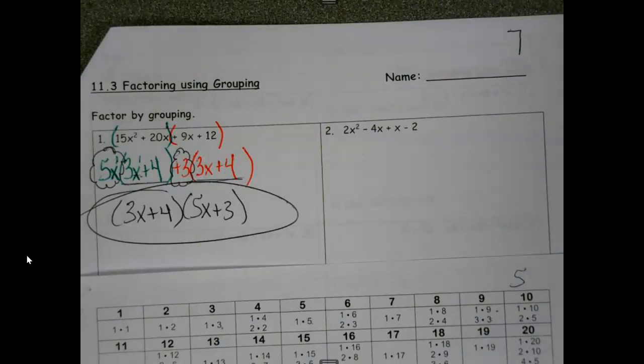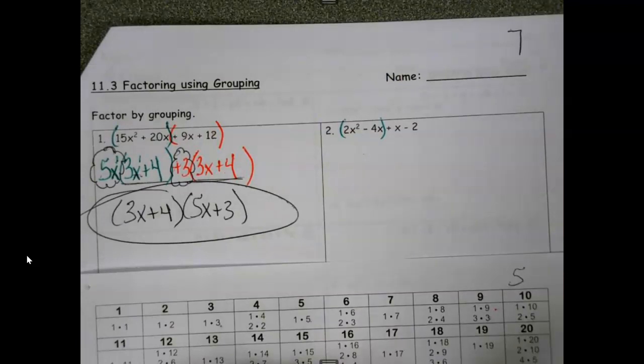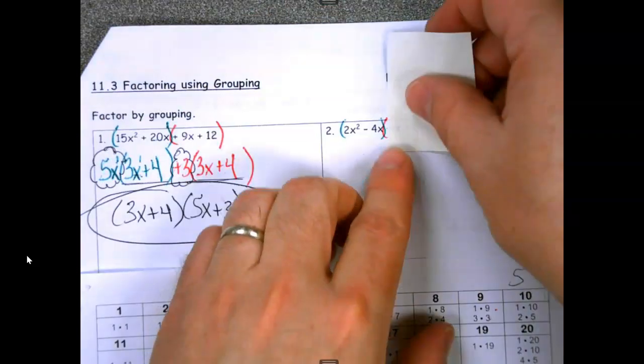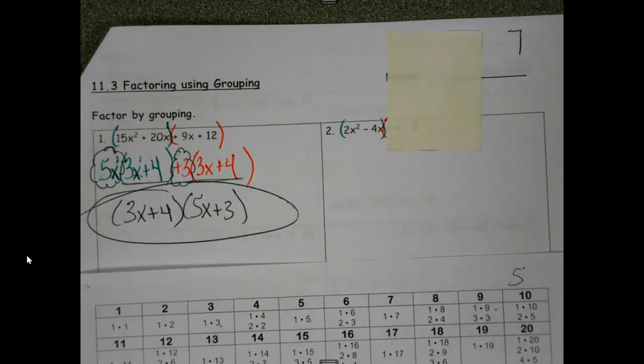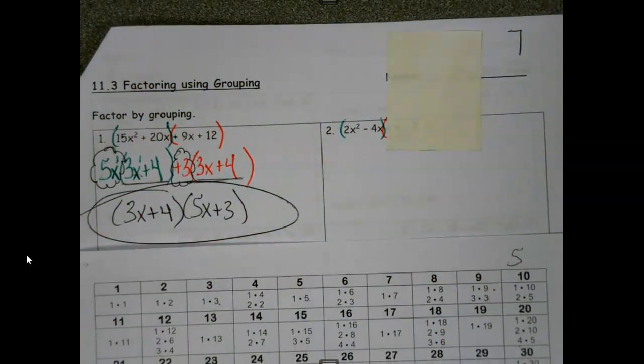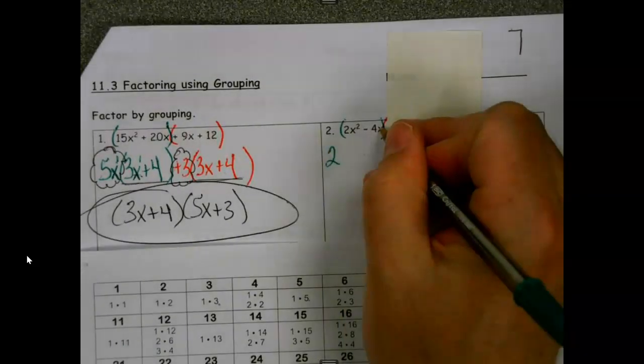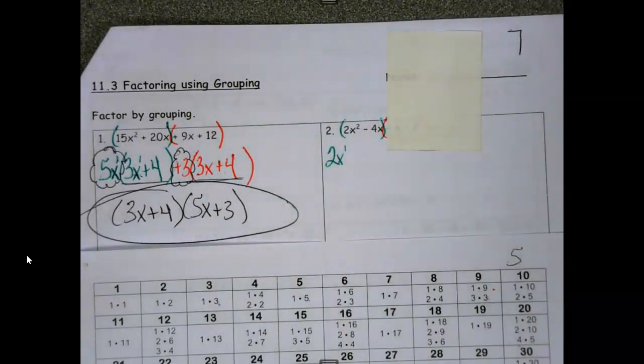Again, as you get into a rhythm with this, it will get easier and faster as you're doing them. I'm going to take these off again. All right, let's do our cover up here. What goes into 2 and 4? 2. And looks like we got an x again. Can you always take an x out of the first pair? Most of the time that's going to be true. I will not tell you otherwise.